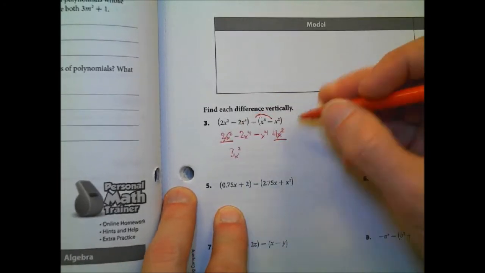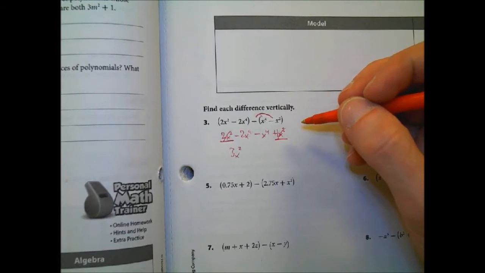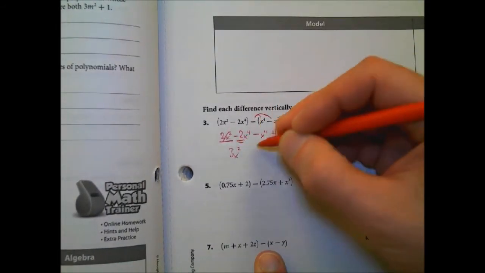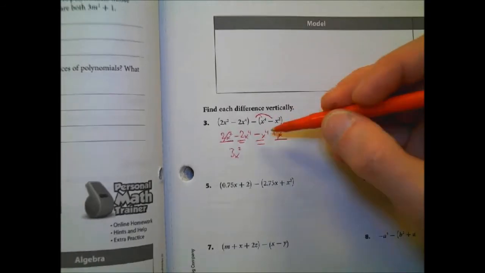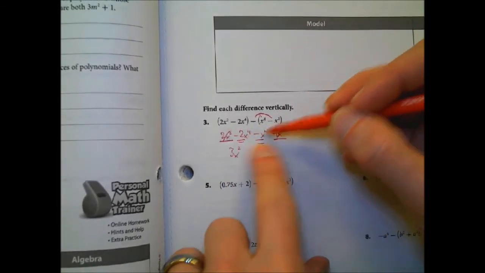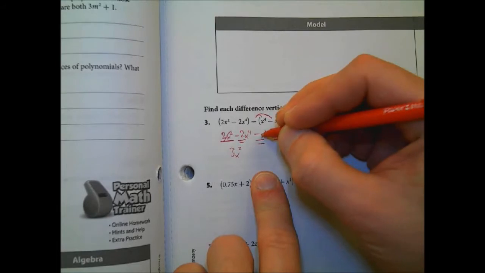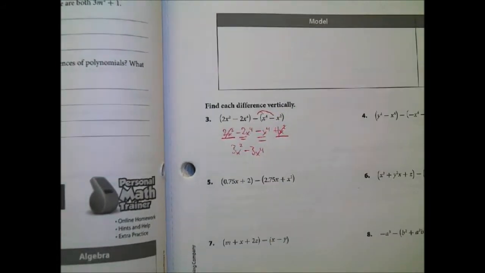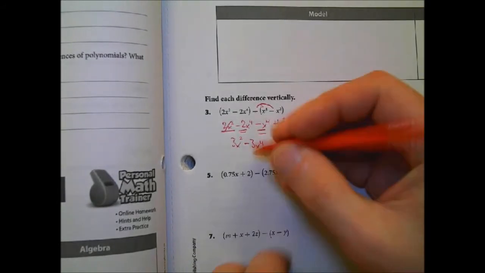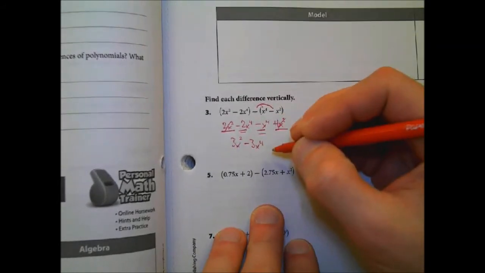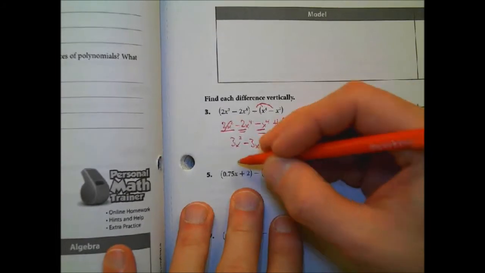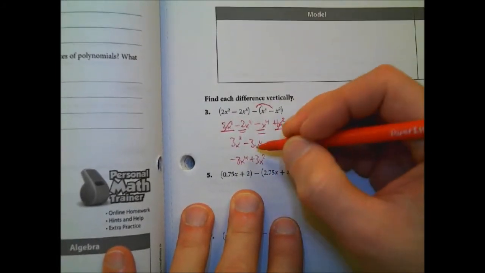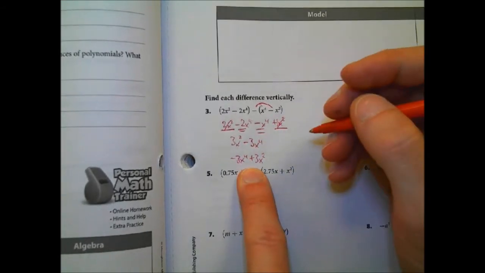Are there any other like terms here? Carson? Yeah. What is it? Negative 2x to the fourth and negative x to the fourth. So negative 2 minus a 1, negative 3x to the fourth. Okay, and then I'm going to reverse the order there because I want to put them in standard form. So it'll be now negative 3x to the fourth plus 3x squared, like that. Okay, and that'll be our final answer there.